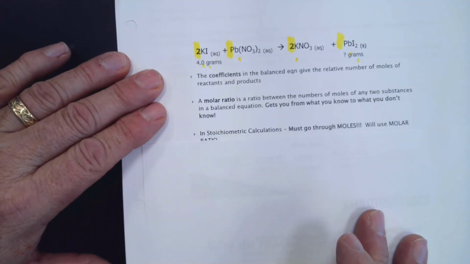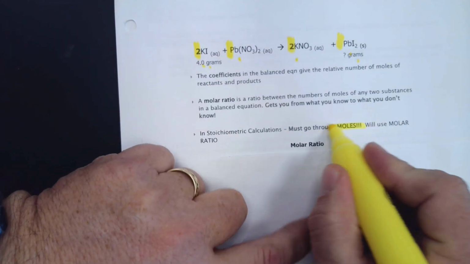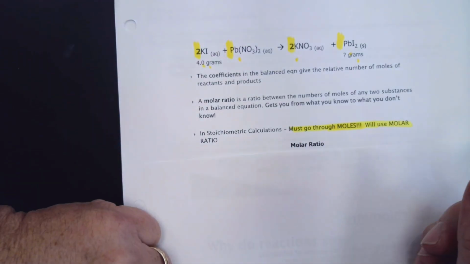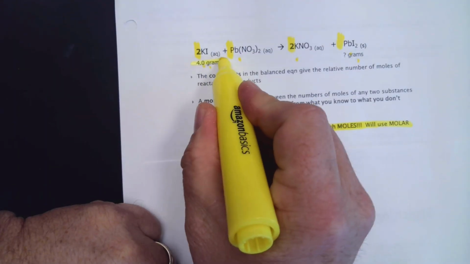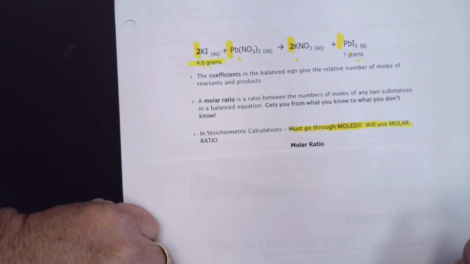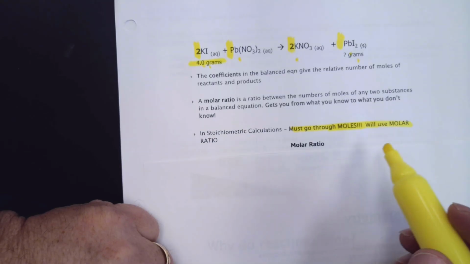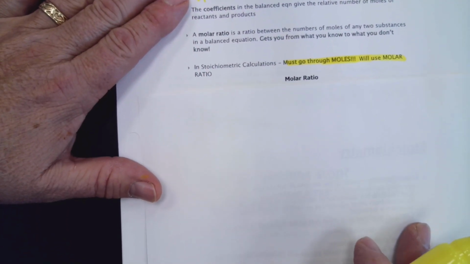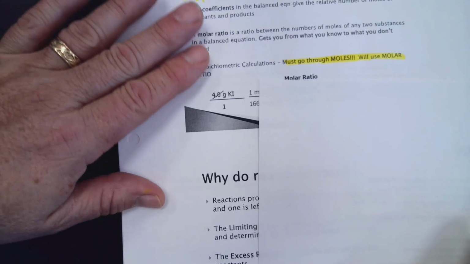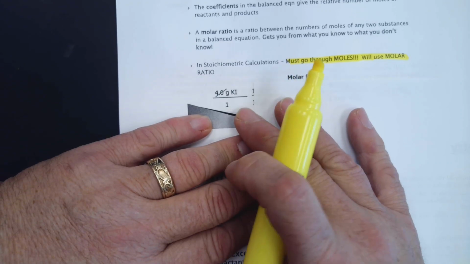So let's just get to it. And we always must go through moles. Everything goes through moles. So anytime you have a value that is not in moles, get it to moles. I have 4 grams of potassium iodine. I'm going to need to change that to moles first, and then get over to what I'm looking for. So let's look at it. Start with what I know. I have 4 grams of potassium iodine.